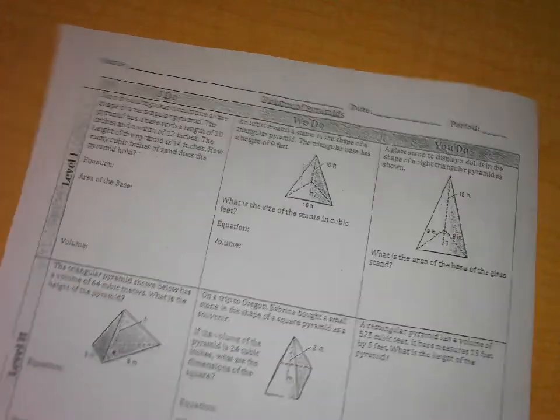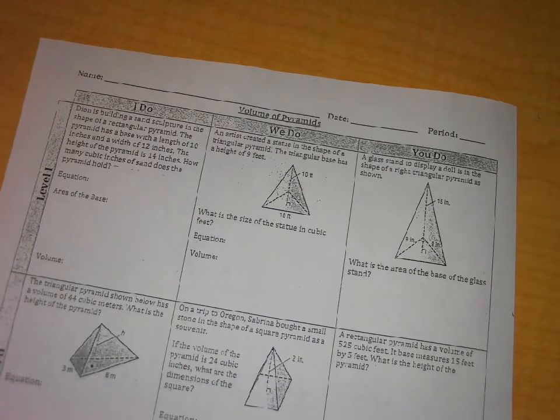All right, so Dion is building a sand sculpture in the shape of a rectangular pyramid. The pyramid has a base with a length of 10 inches and a width of 12 inches. The height of the pyramid is 14 inches. How many cubic inches of sand does the pyramid hold?